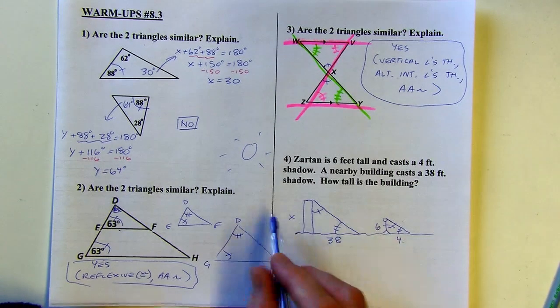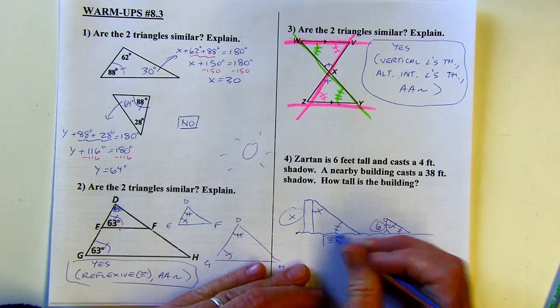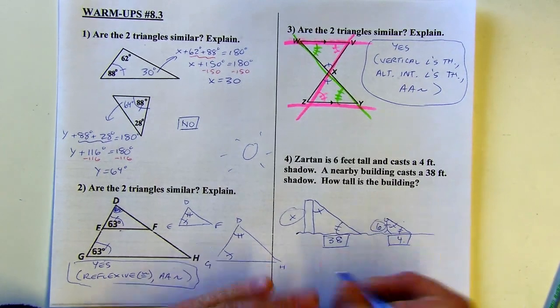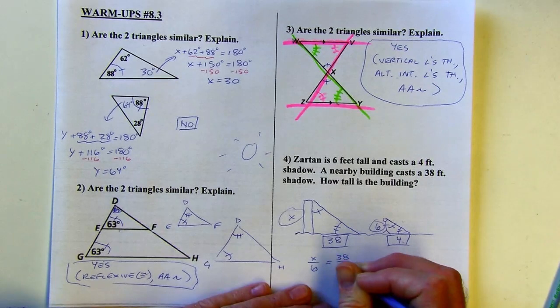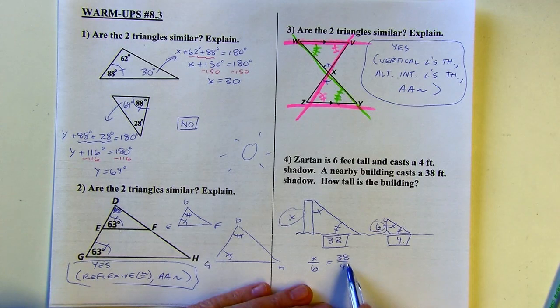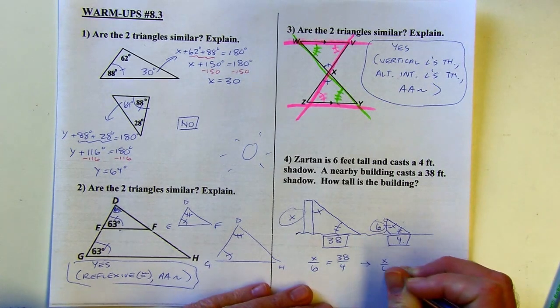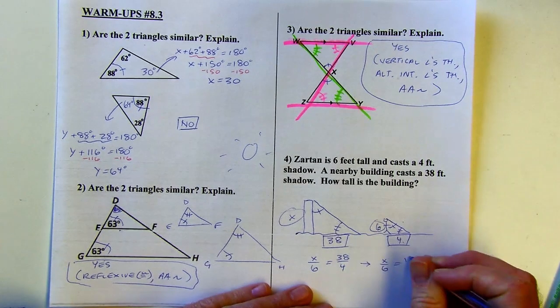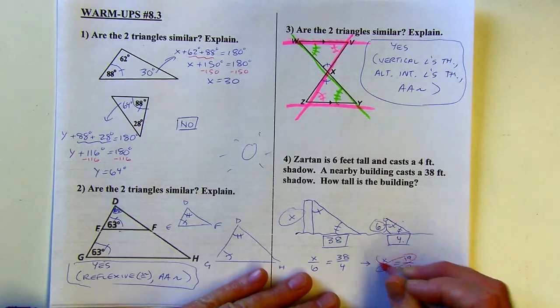And now I can set up a proportion. X is going to be to 6. These are matching pieces, as 38 is to 4. Those are matching pieces. So I can set up a proportion. Okay, you could cross multiply right now if you like, just like that. I like to always reduce the fractions just to get smaller numbers so I can see those are both even numbers. Let's divide them both by 2 then. So I'm going to get 19 over 2 for that second fraction. Just got myself some slightly smaller numbers to deal with.